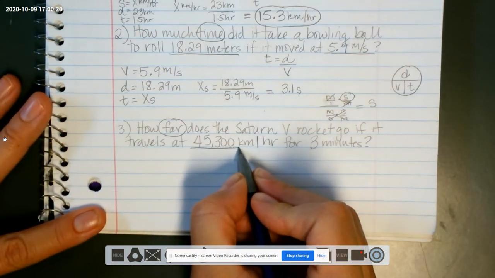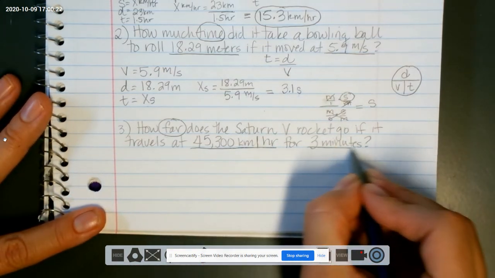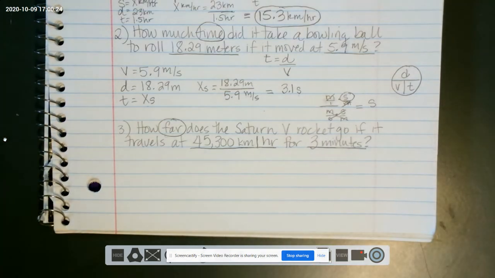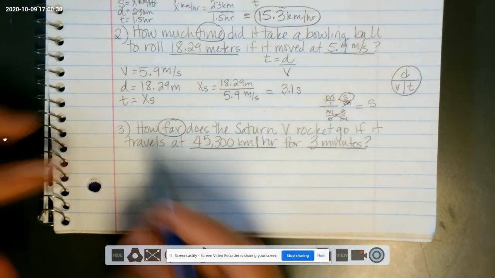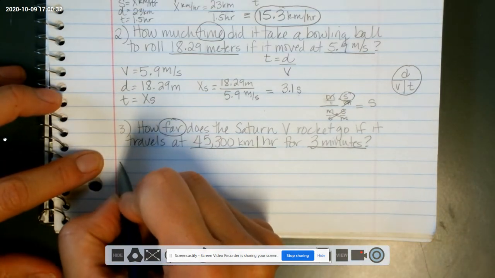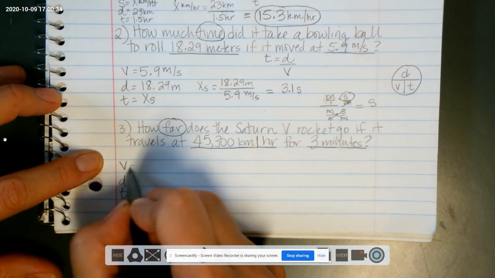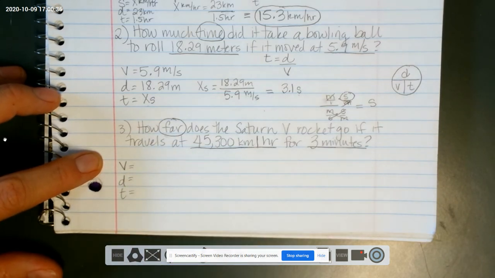at 45,300 kilometers per hour for 3 minutes? So we are looking this time for our distance. We're given a velocity and a time. Okay, I'm going to write them down still because we need to write down our variables, v, d, t. I'm going to start with them as is and then do the little conversion so we have the correct units to plug into our equation.